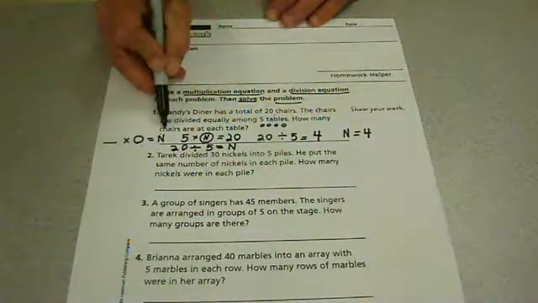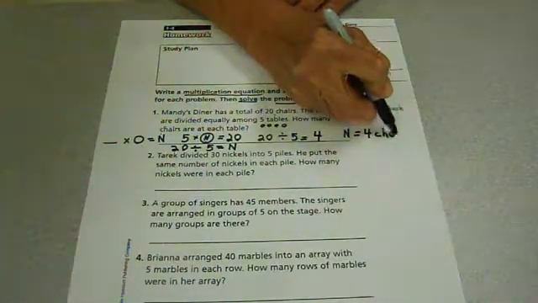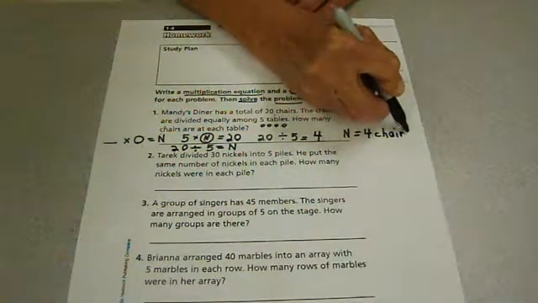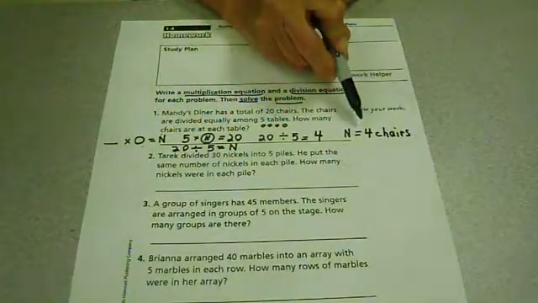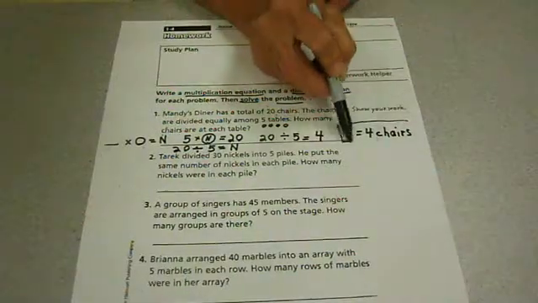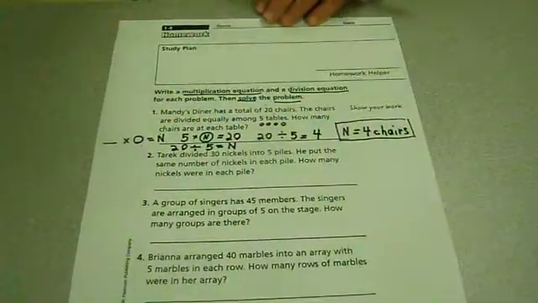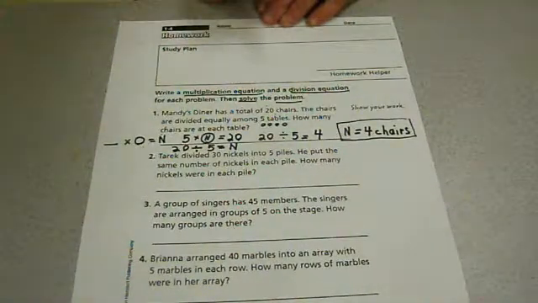How many chairs? 4 chairs. Do you see how I went back into my answer to make sure that I'm labeling it correctly? And that's 4 chairs, and then I box my answer. So for this one here, I have 1, 2, 3, 4 steps. Let's go on to the next one.